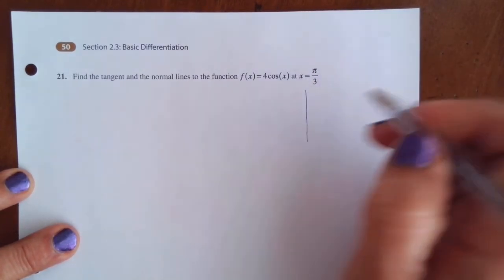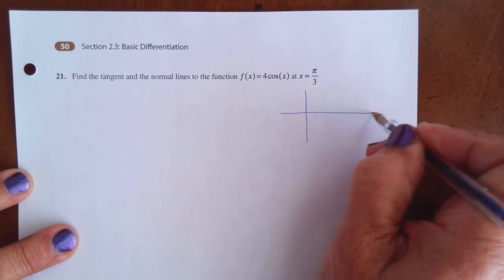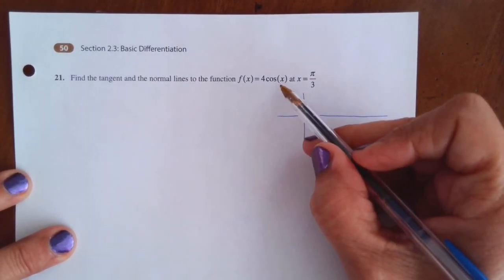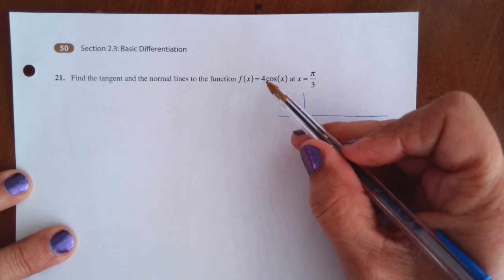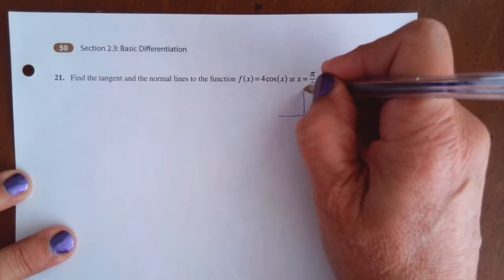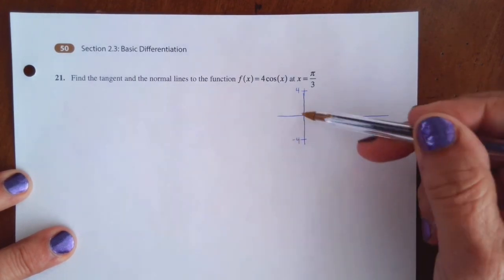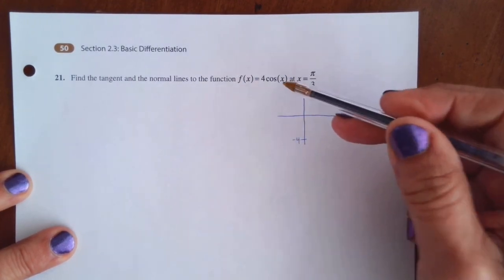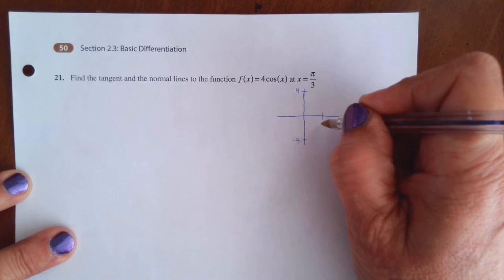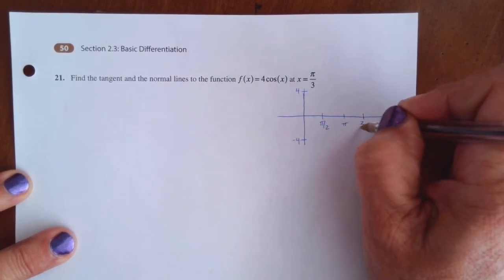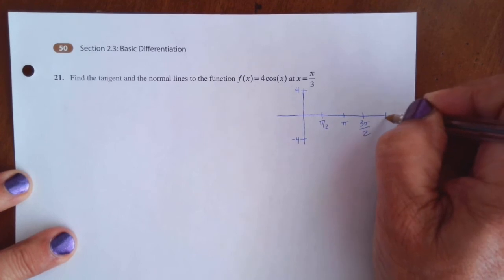That's a very basic function. Cosine of x, you should know what that looks like. And then putting the 4 out front, that's the amplitude. So that just means it's going to go up to 4 and down to negative 4 instead of going from 1 to negative 1. And for the cosine, I'm just going to plug in our basic values, pi over 2, pi, 3 pi over 2, 2 pi.